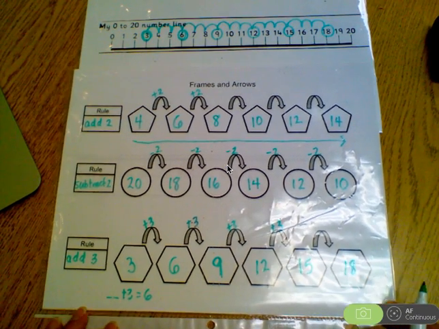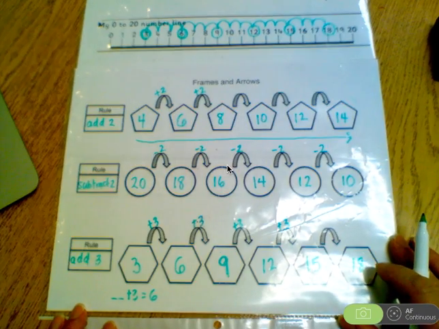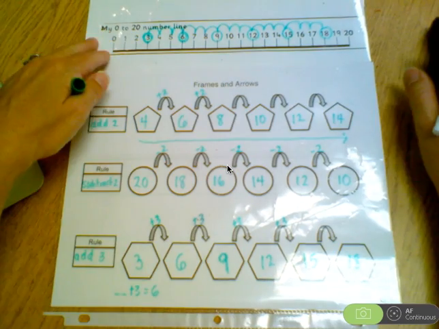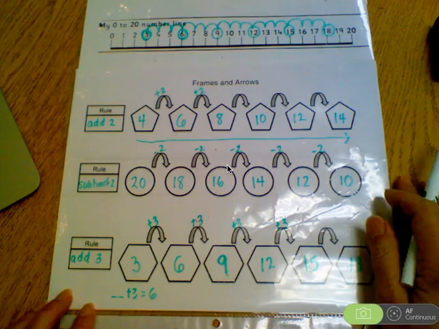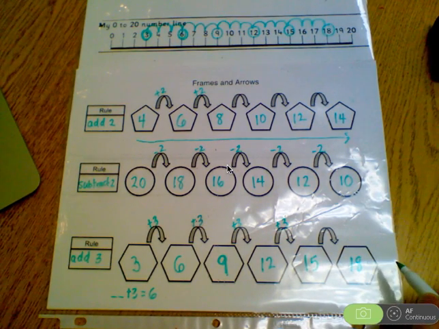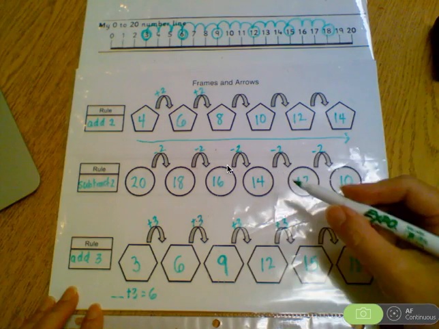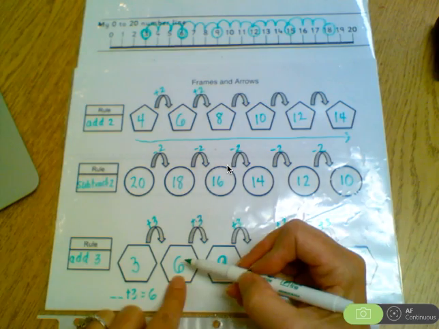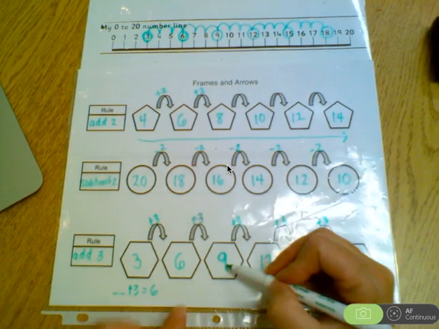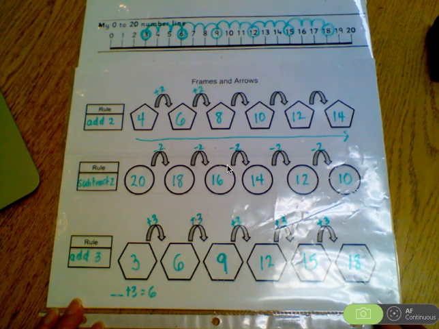So you're going to try some on your own now with the frames and arrows framework. You can use your number line to help you. You can also, if you can do these addition problems in your head or draw a picture or count on, whatever strategy you're using, go ahead and use that strategy. Always go back though and double check and make sure that when you add 3 plus 3, the answer is 6. When you add 6 plus 3, the answer is 9. Go back and double check and make sure that you worked carefully and have the right answers.